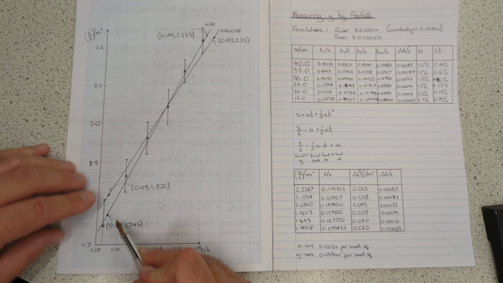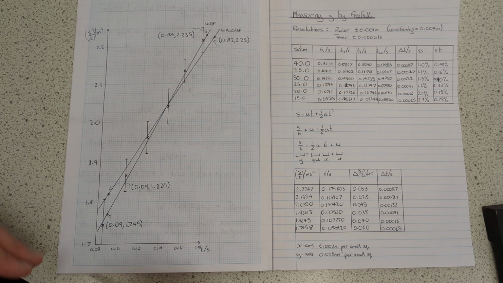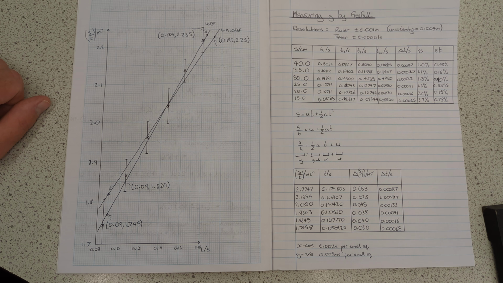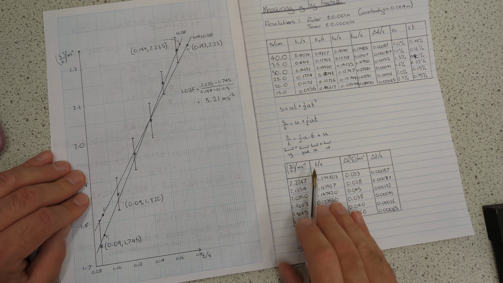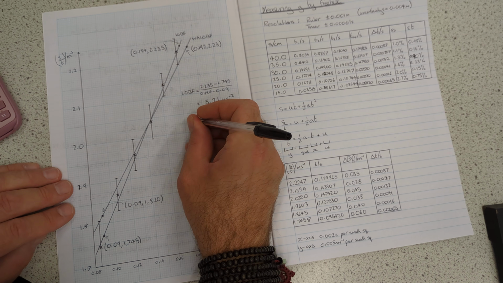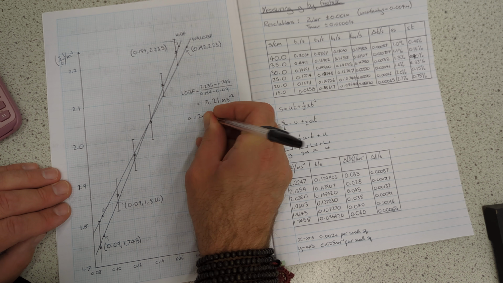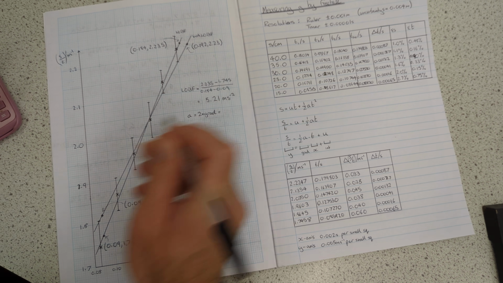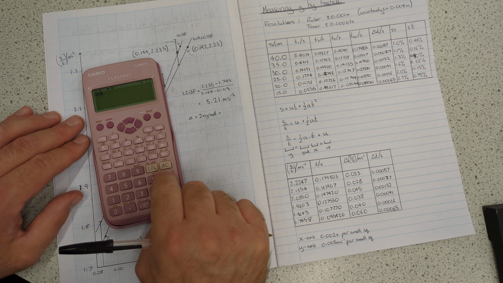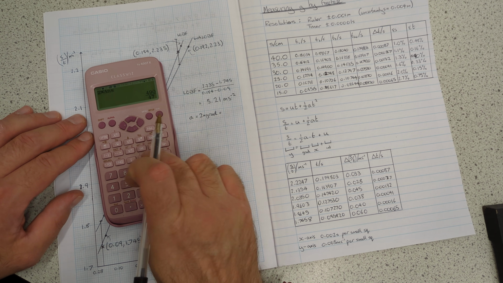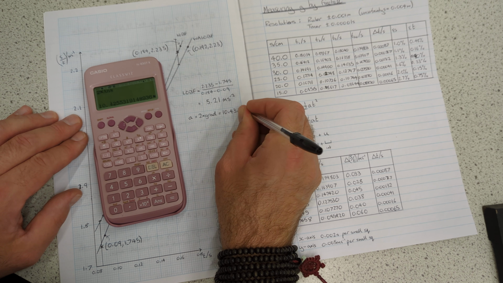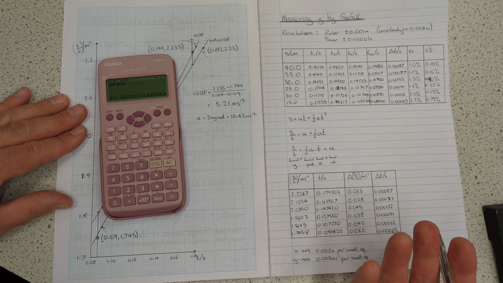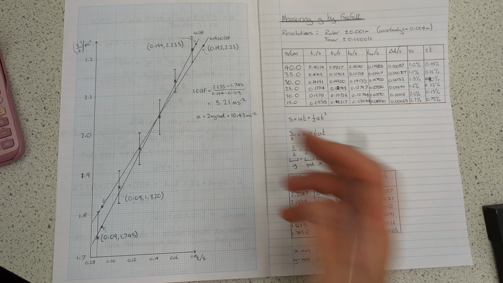Notice that the points aren't where the x's are. They're along the line and where the grid lines are pretty close to those lines to reduce the uncertainty in our gradients. So there's my gradient calculated, and I know that the gradient is half A, so that would give me an A, which is equal to 2 times that gradient, which would be equal to, let's just do 2 times that answer, 10.43 meters per square second. Not terrible, not great. It should be about 10.43.